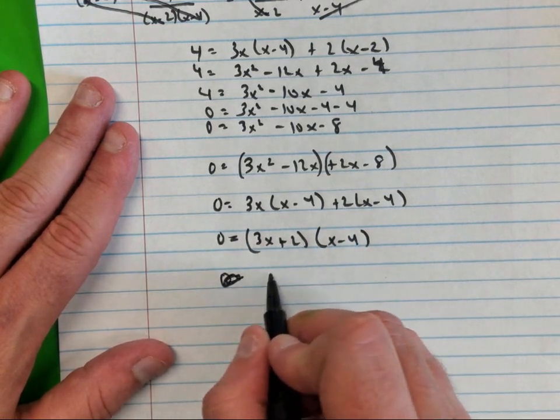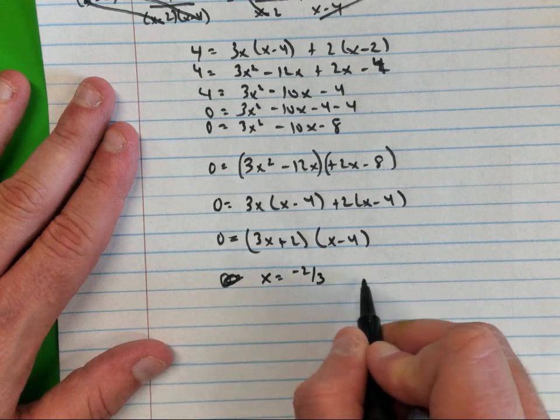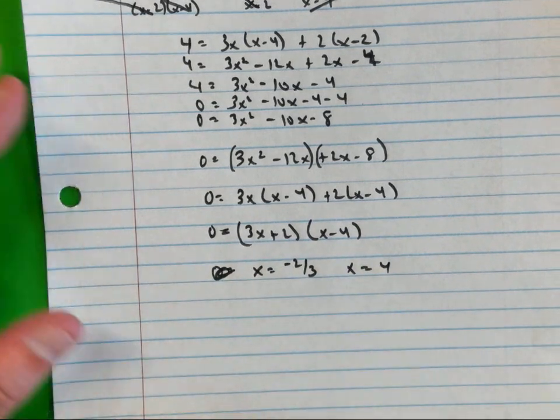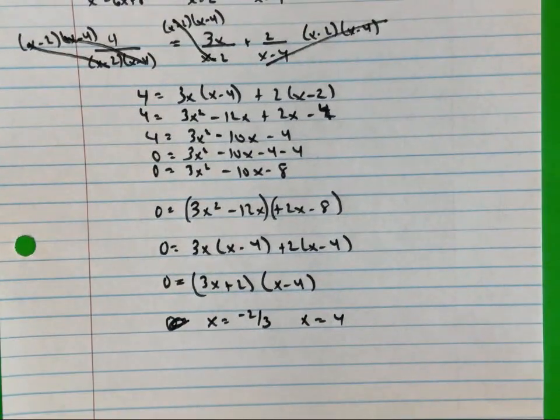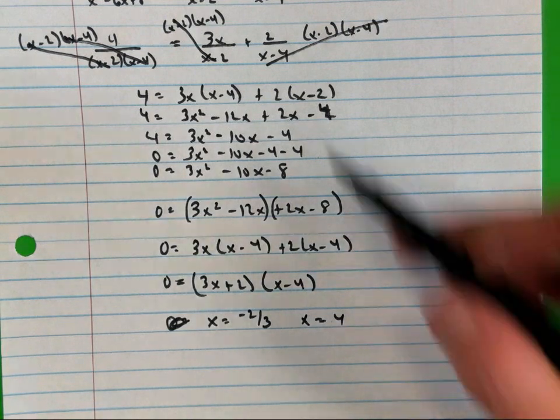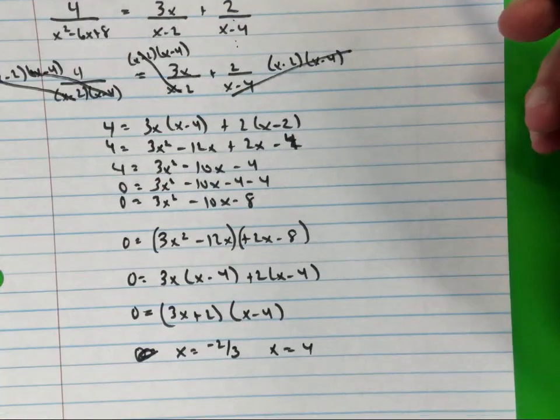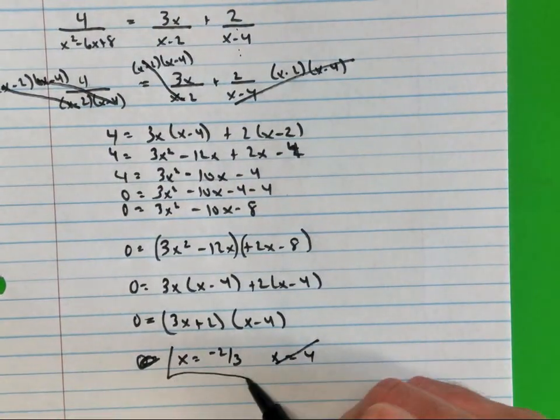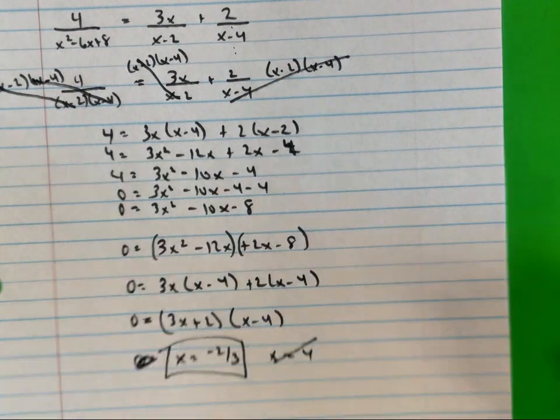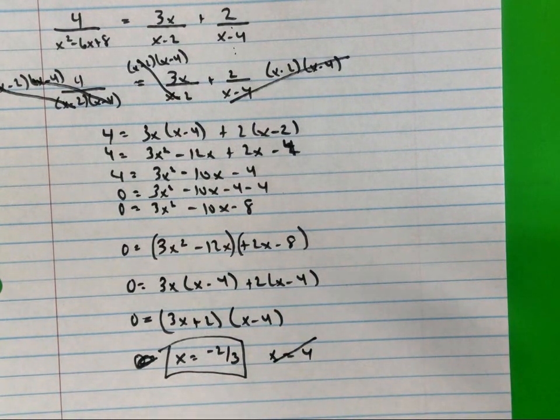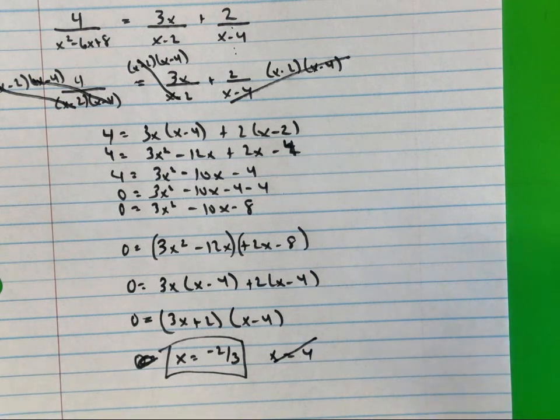I will get x equals what? Negative 2/3, and x equals 4. Now, do you have to check your solutions if you get more than one? Which one can it be? It can't be 4, because if I plug 4 back into the original, what's 4 minus 4? So your answer is negative 2/3. Do you see that? You can't have 4 because 4 minus 4 is 0. That would be undefined. Okay?